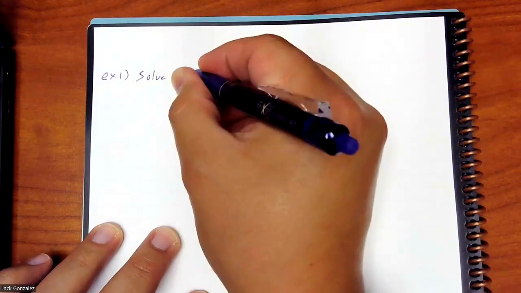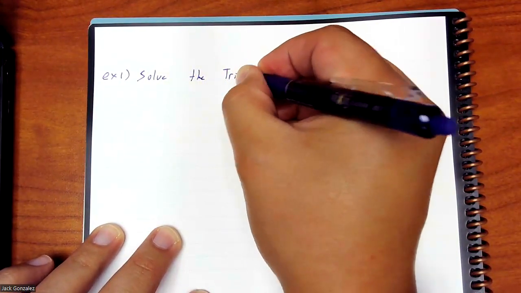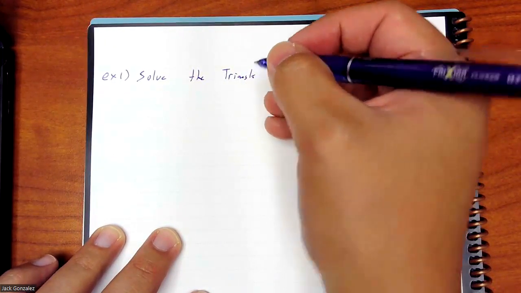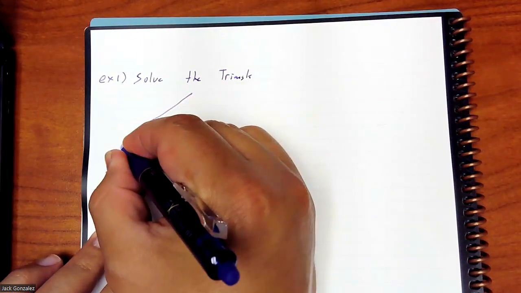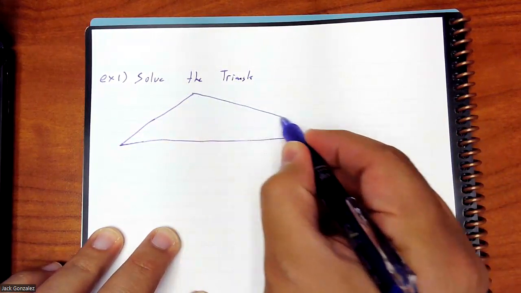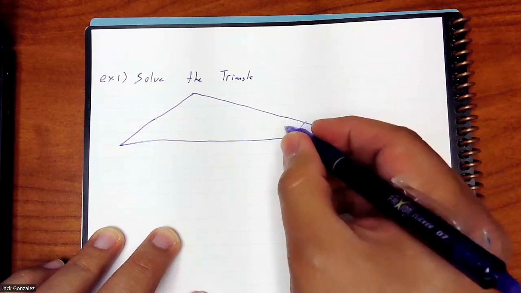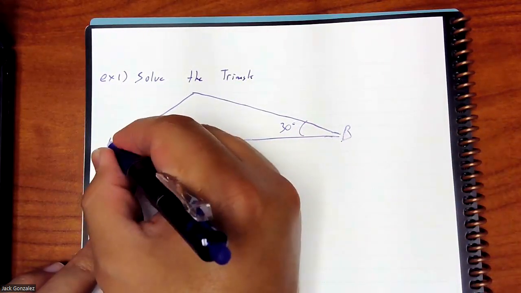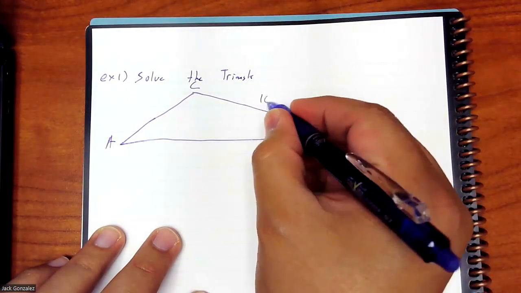Solve the triangle. They give us one angle and two sides.